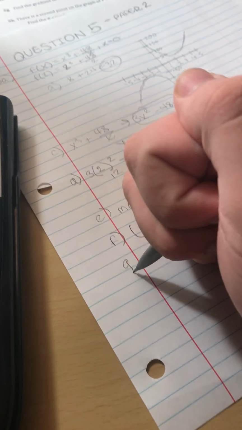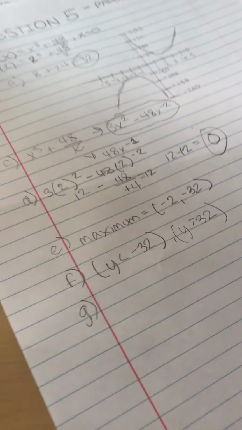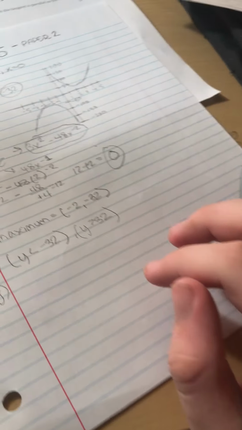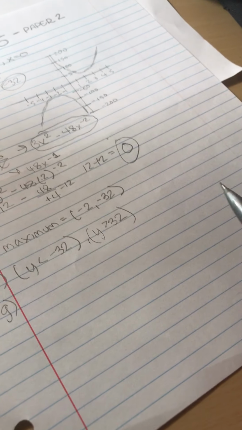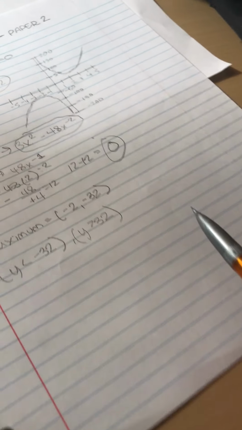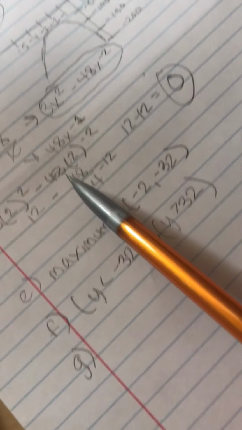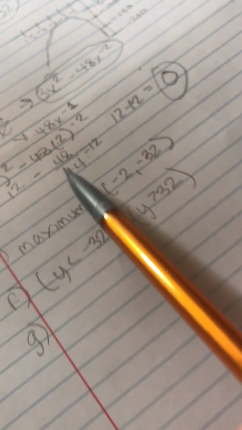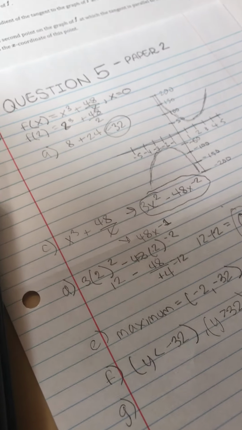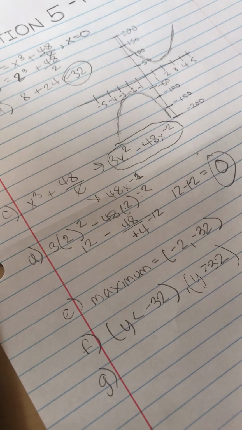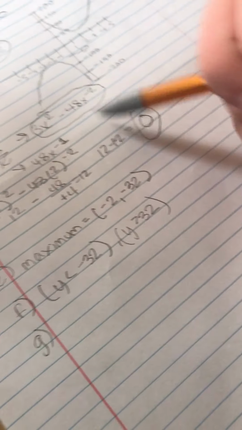And then you have G. This is literally going on my YouTube account, and it's public. I'm so embarrassed. But G asks you to find the gradient of the tangent at 1. So you're going to go back up to this equation, this equation right here, and you're just going to sub in 1.